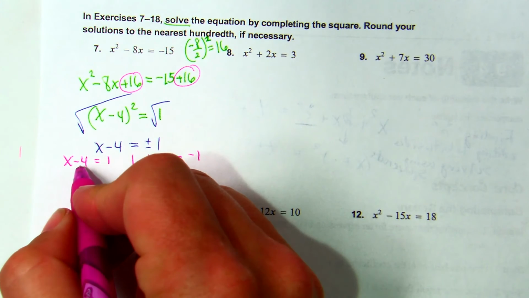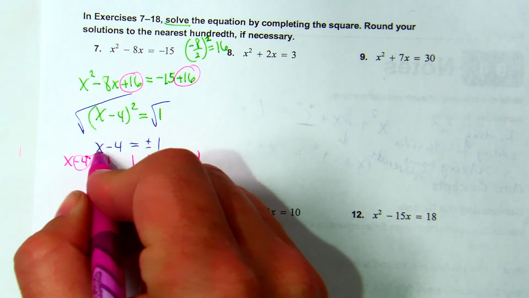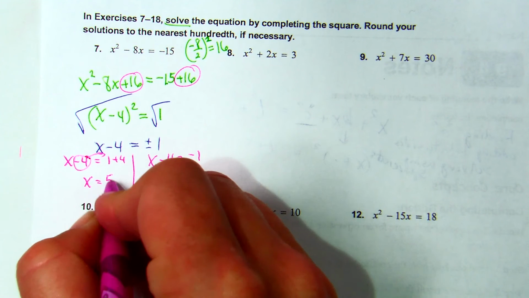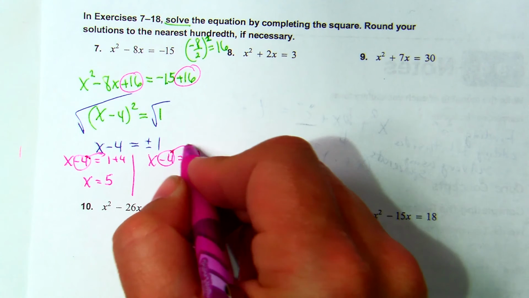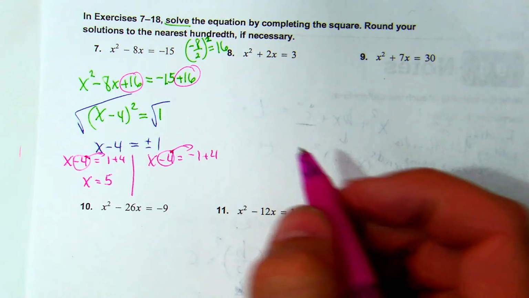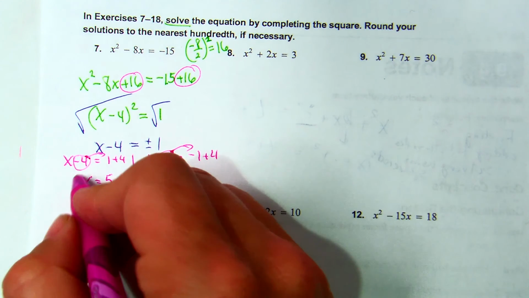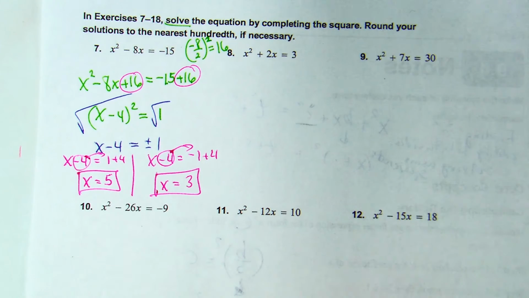So we're going to add 4 to both sides. I'm going to move this over there, so it means I'm going to add 4 to both sides, and x is going to equal 5. Negative 4, move it over here, means I'm going to add 4 to both sides. So then x is going to equal 3. And that is my solution for number 7 using the method of completing the square.